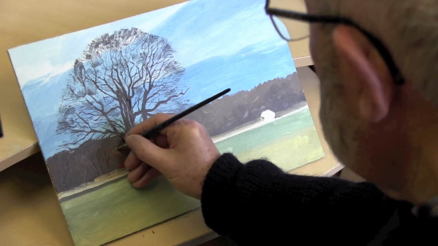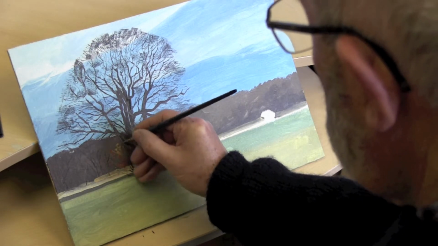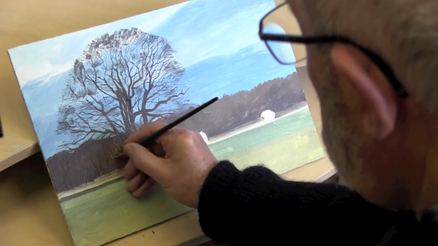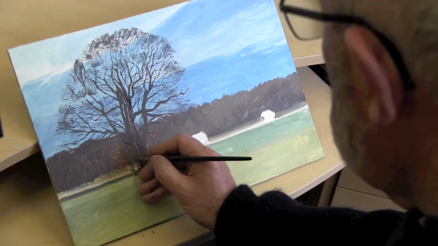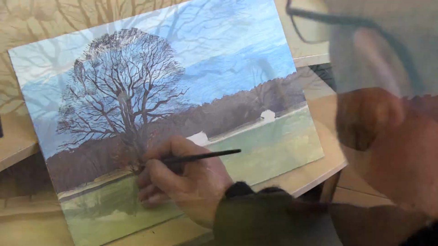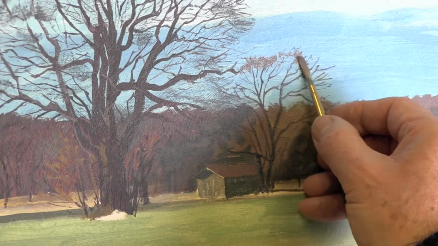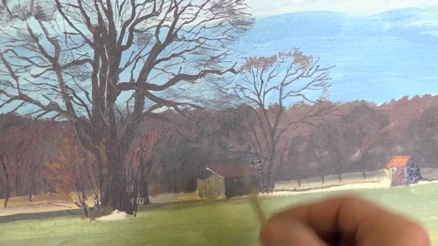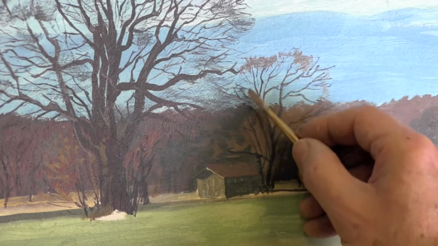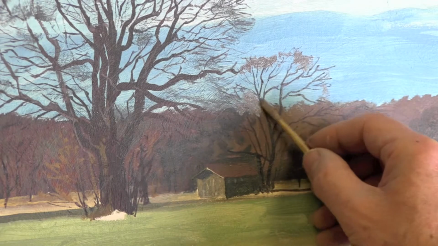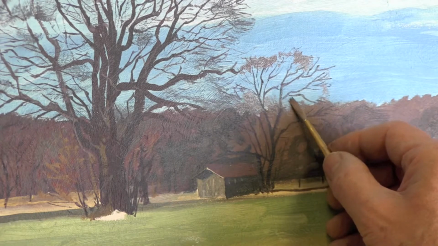I return to the middle distance trees and add a few lines representing tree trunks and dashes of bright colour to give more credence and interest. I've set a second tree just proud of the middle distance tree line and brush in a lighter tertiary tone to suggest the twigs.